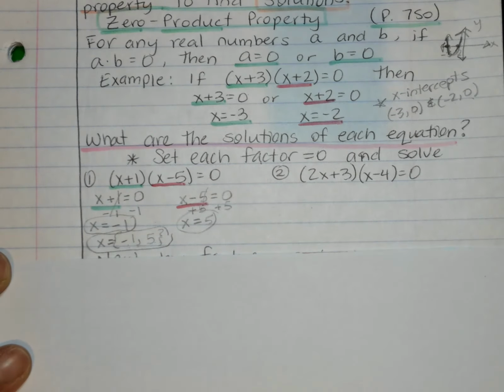I'm basically now where I was up here. So from here, I need to set each factor equal to 0. I'm going to do that one and this one. And I'm going to show you that you can just solve these simple ones mentally. You don't have to show your work.